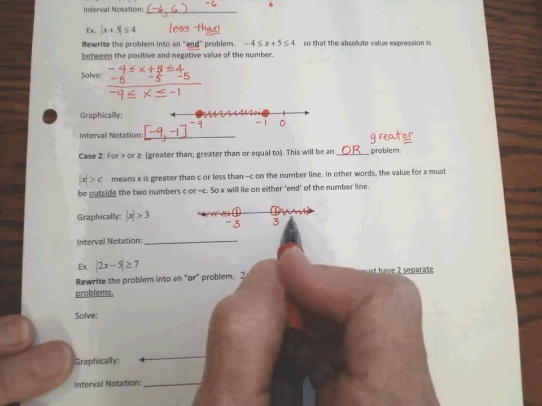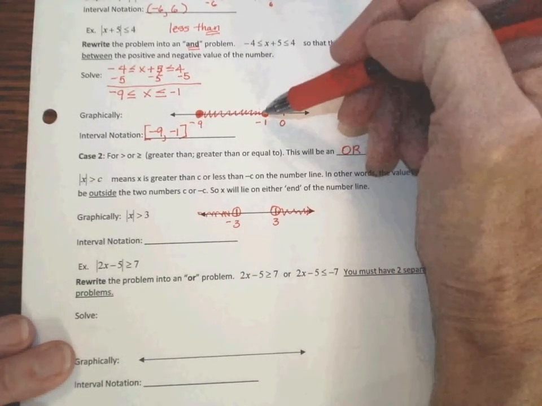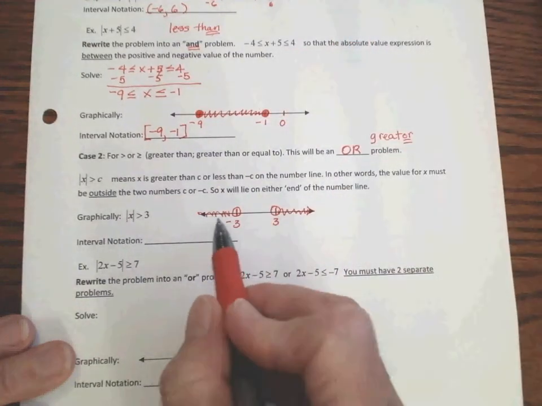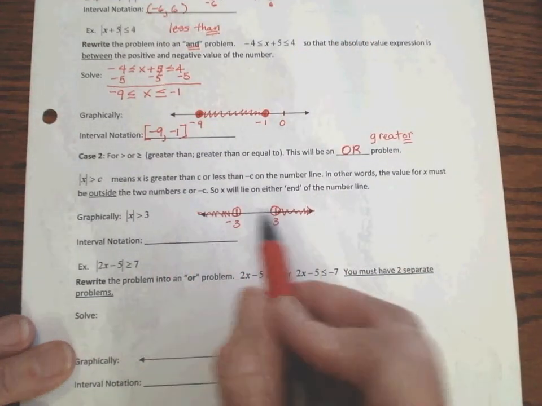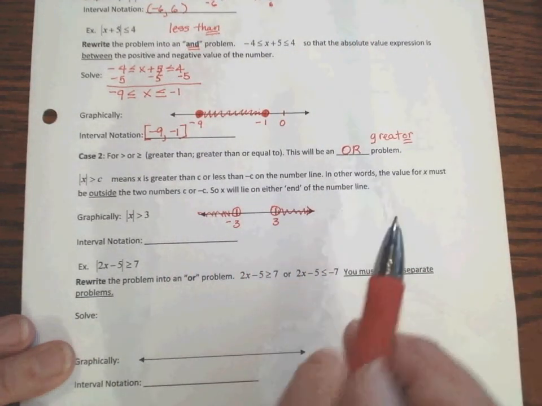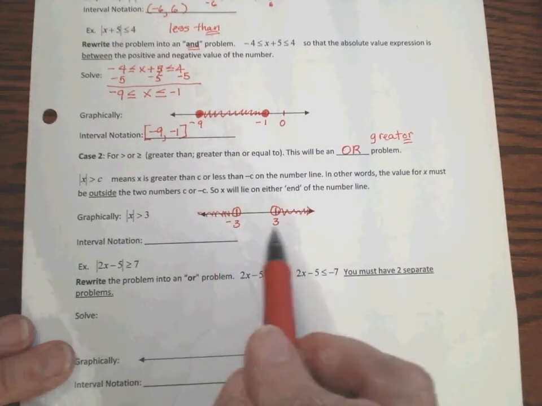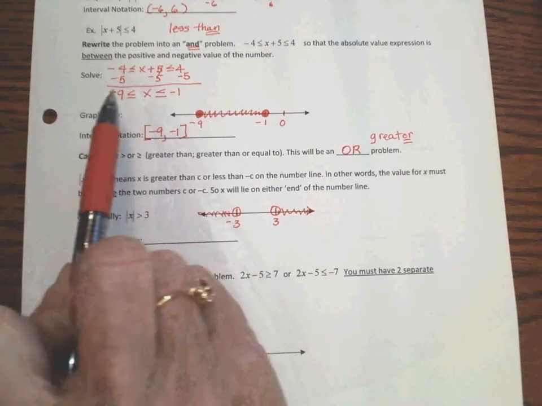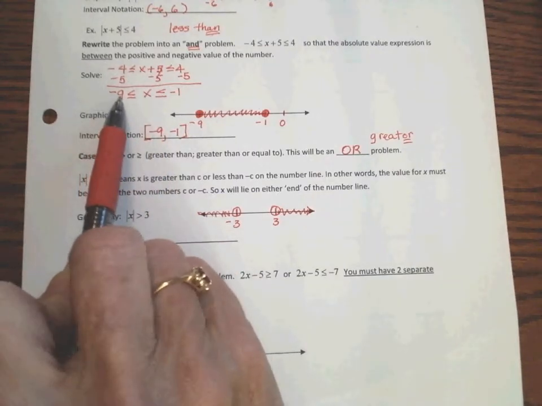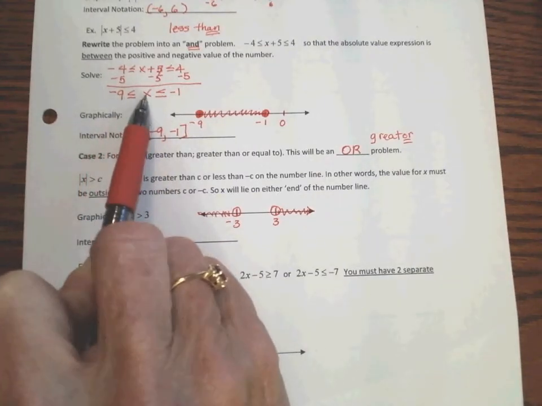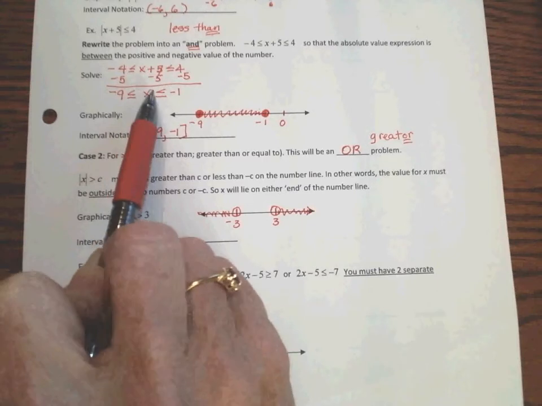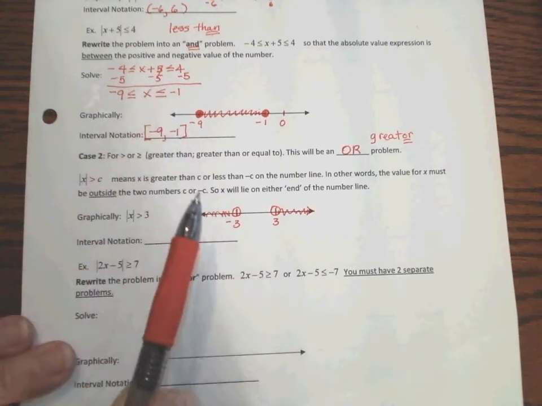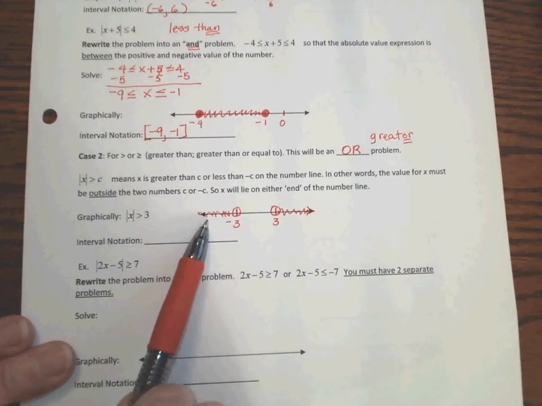So notice what happens. On an and problem, the answers are in between the 2 dots. On the or problems, it has to go 2 separate ways. And your answers should reveal that based on where the arrows point. So this says negative 9 has to be smaller than the number that you put right here, but that number has to be smaller than the number you put right there. This is a little bit different.